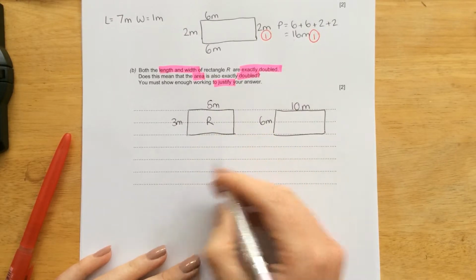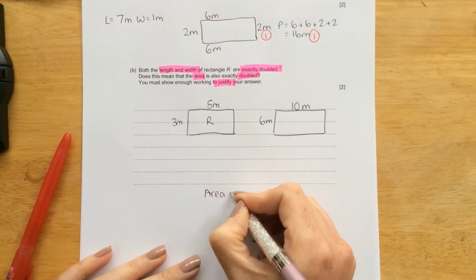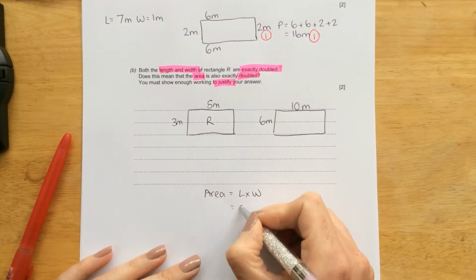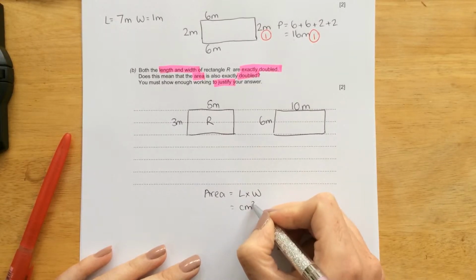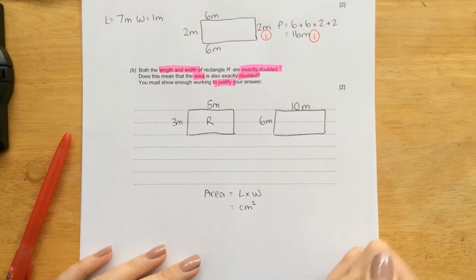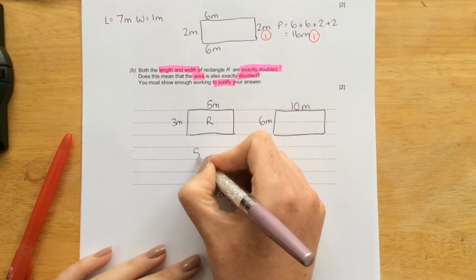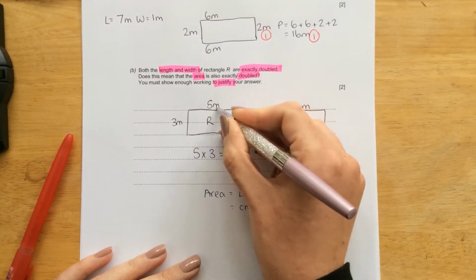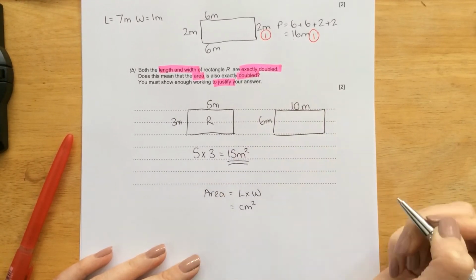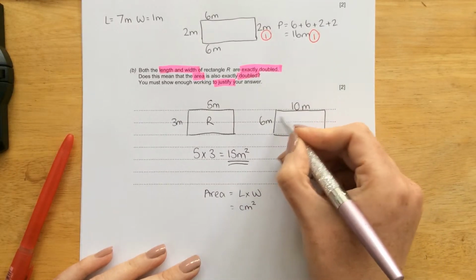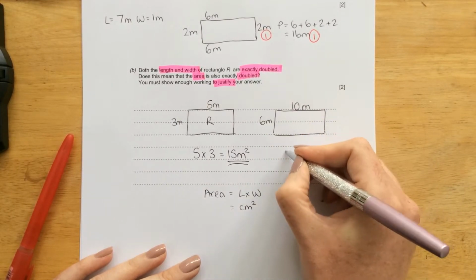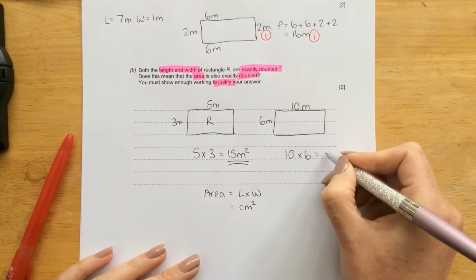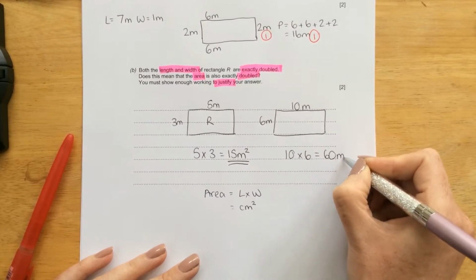To work out the area, we have to do the length times the width, and it's always in centimetres or whatever measurement it is squared, because we're timesing two measurements together. So here it would be 5 times 3, which would be 15 metres squared. But then for this one, I'm going to times the length and the width. That would be 10 times 6. So the area for this rectangle would be 60 metres squared.